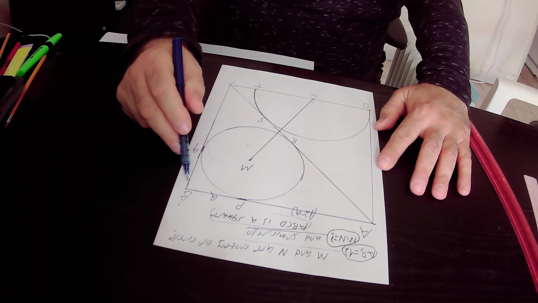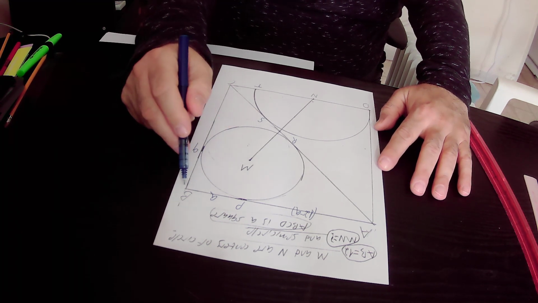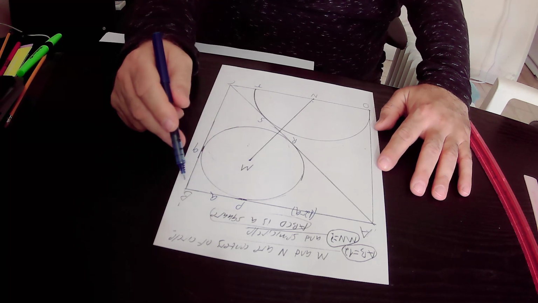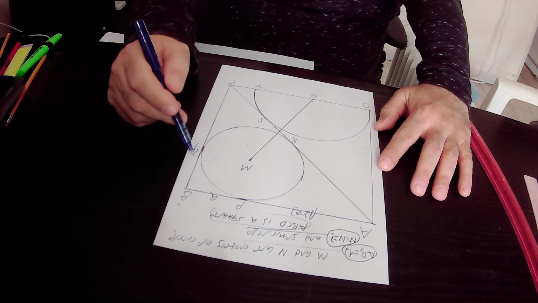The first tangent is BP, tangent to this circle at point P, and we have the second tangent, that is BQ.